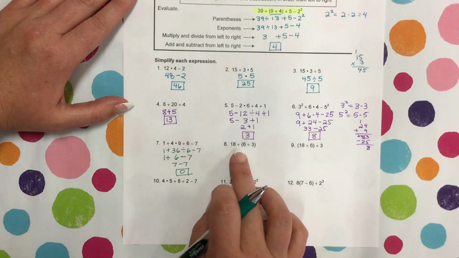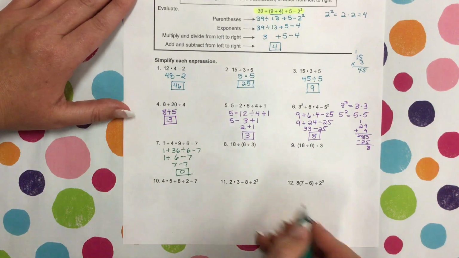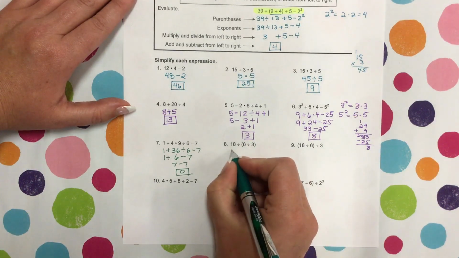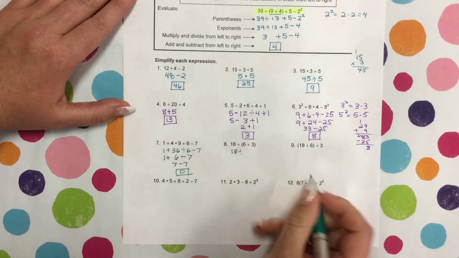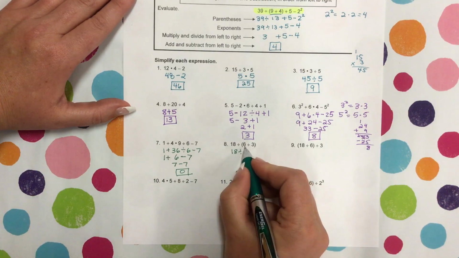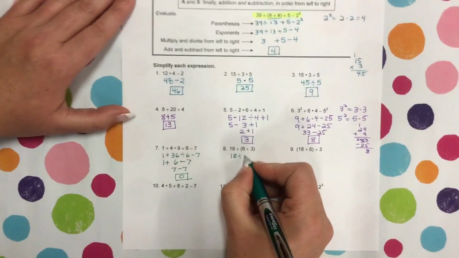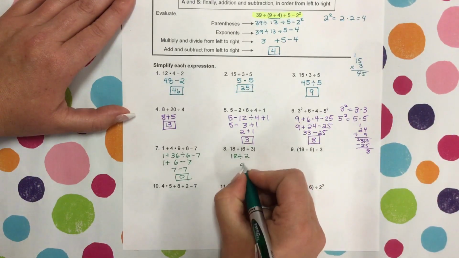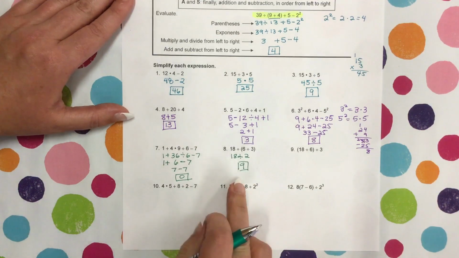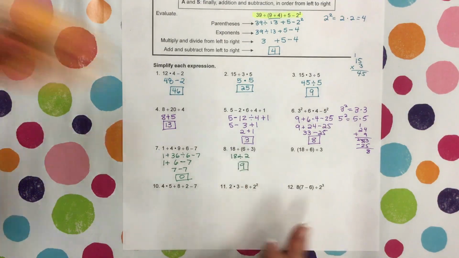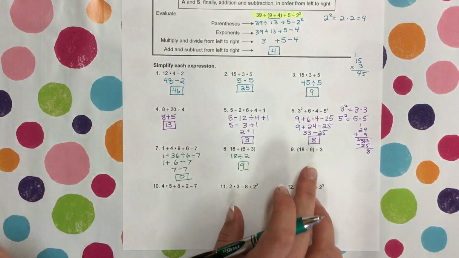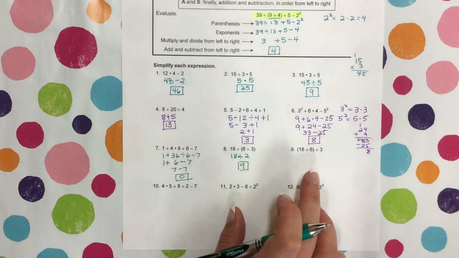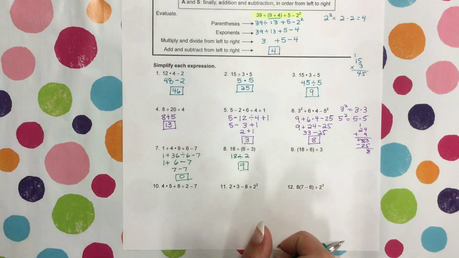Let's go ahead. We have division and we have parentheses. So we're going to do the parentheses first because that's what the order of operations says that we need to do. So 18 divided by 16 divided by 3 is 2. And then we have 18 divided by 2, which is 9. There's our answer. If you got that right, good job. You did great. Okay, now I want you to start working on 9. So you need to pause and then work it out and then press play and see how you did.